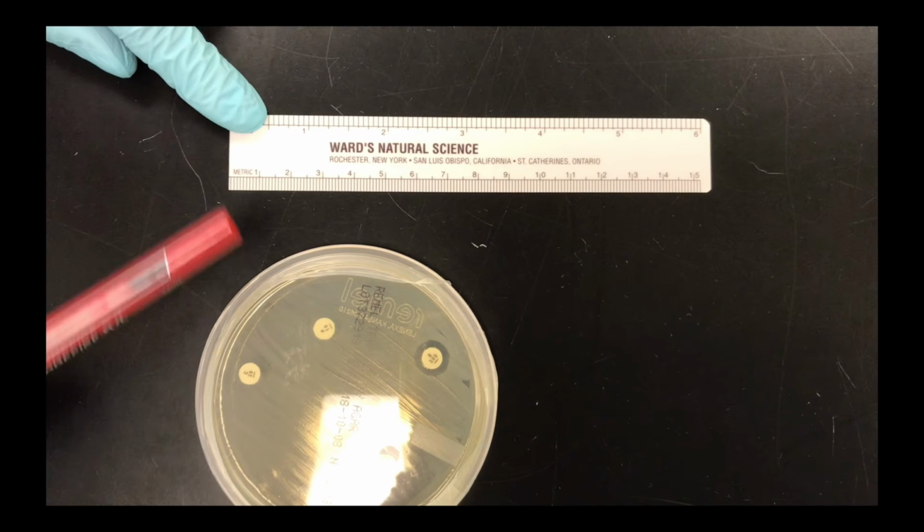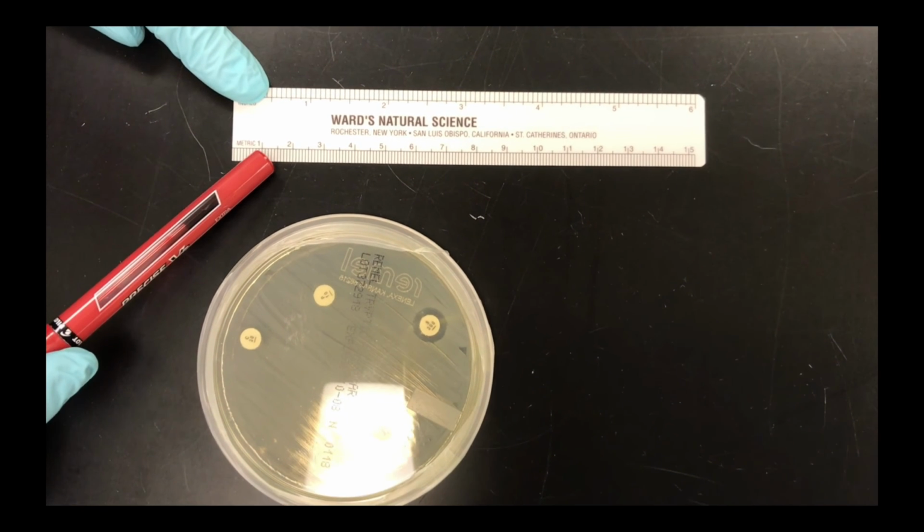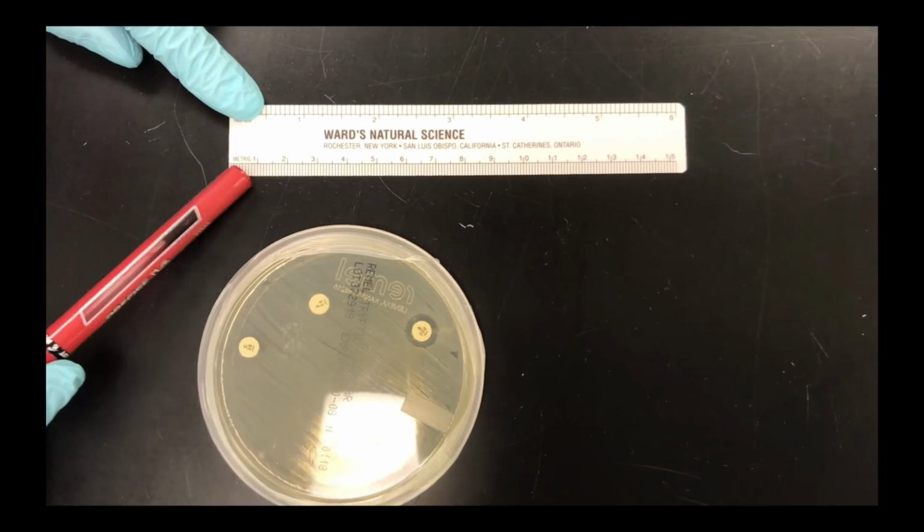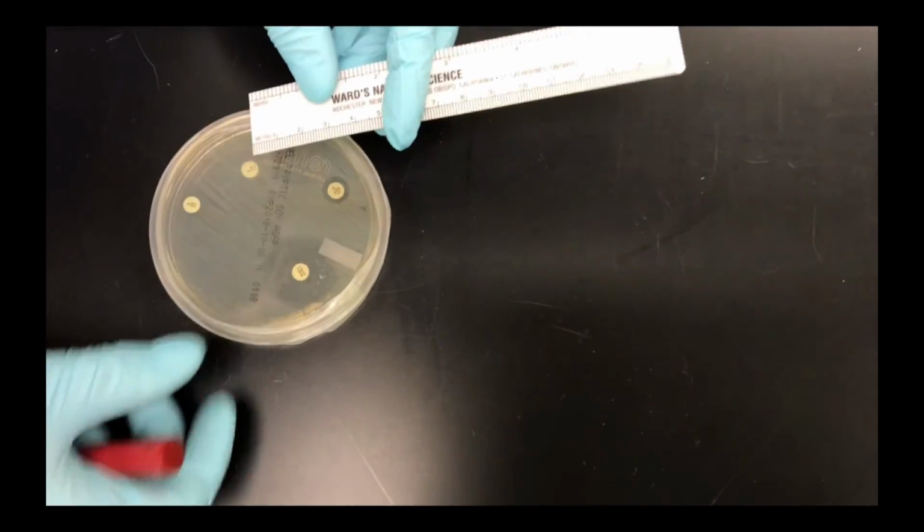So this is likely to be the type of ruler that you would use. Notice it has 2 sides. The top is inches. Inches are not relevant. We want to use the metric side. Now this metric side is in centimeters. The 1, 2, 3, 4 at the bottom, those are centimeters. 1 centimeter is 10 millimeters. And each of the small lines in between those, in between the 1, 2, 3, each of those small lines is a millimeter. So we're going to use that metric side to measure these zones of inhibition so that we can compare it with the chart.